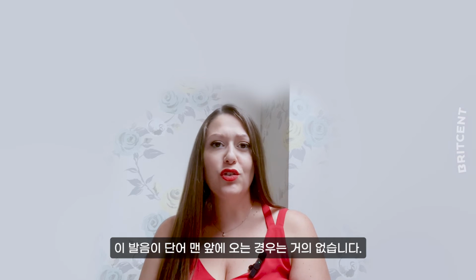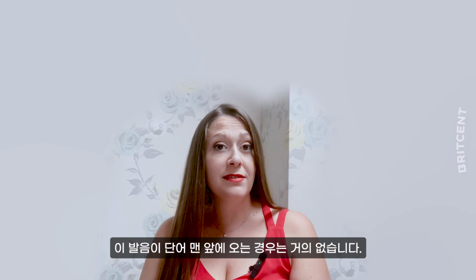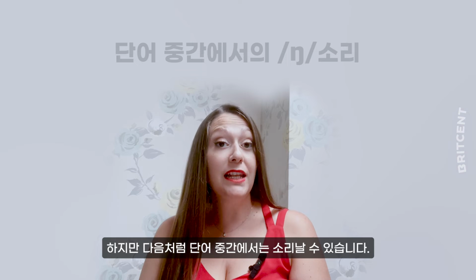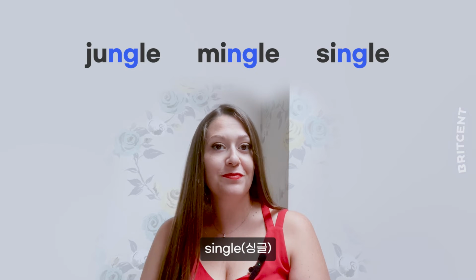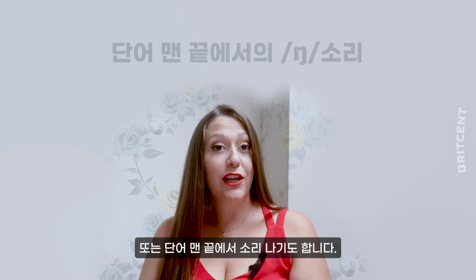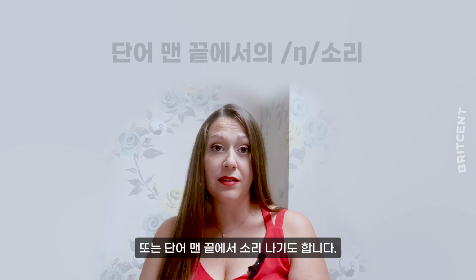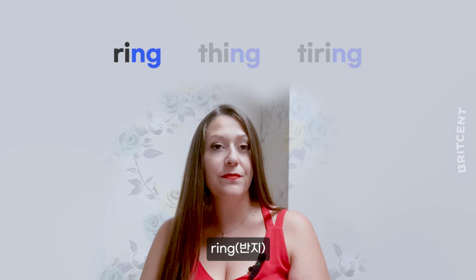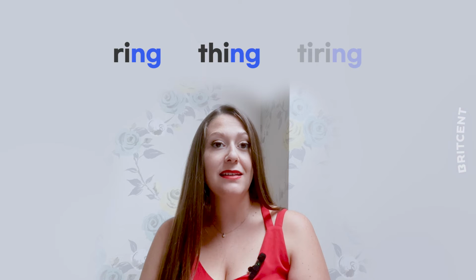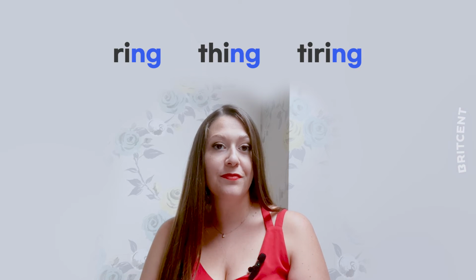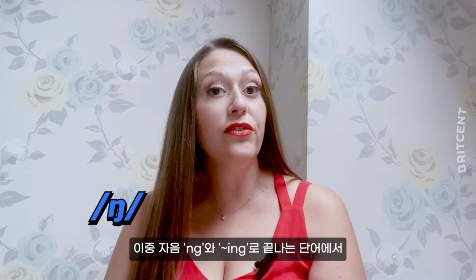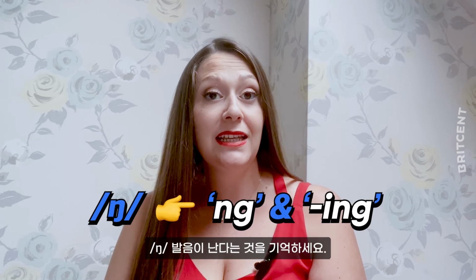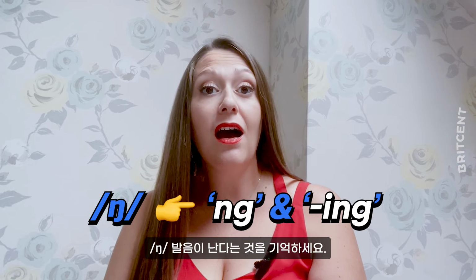This sound is not found at the beginning of words, but it appears in the middle of words like jungle, mingle, and single. It can also be heard at the end of words like ring, sing, and tiring. Notice that this sound is often made in the consonant cluster ng and the ending ing.